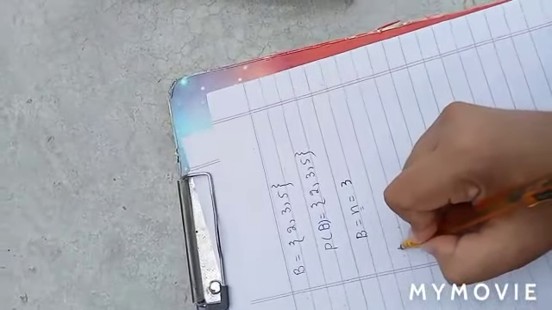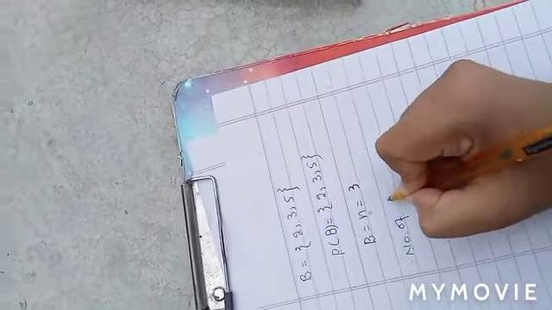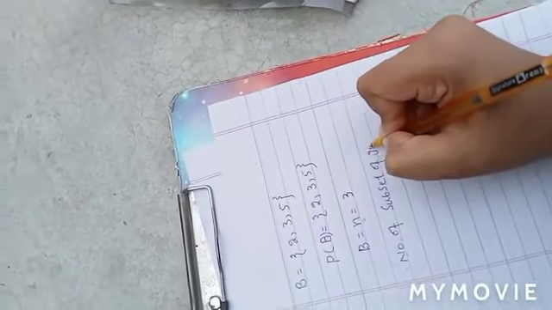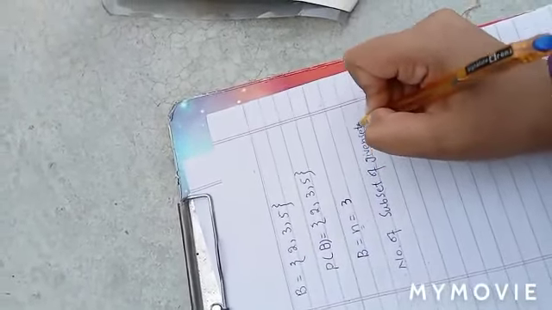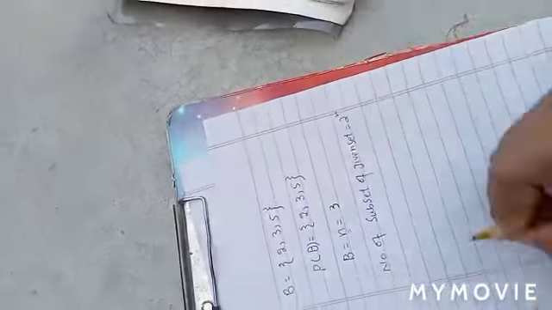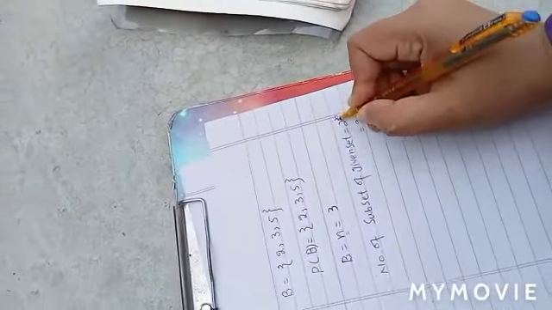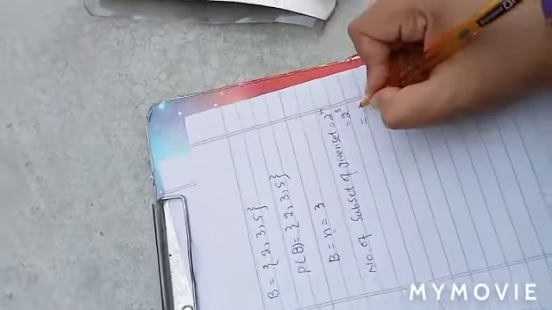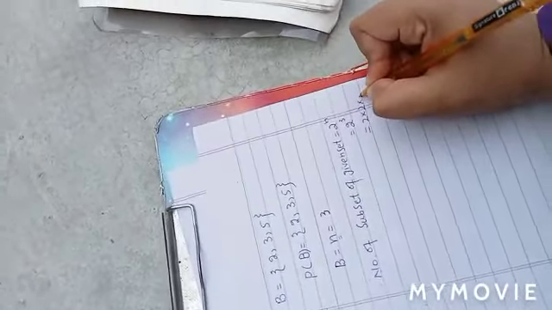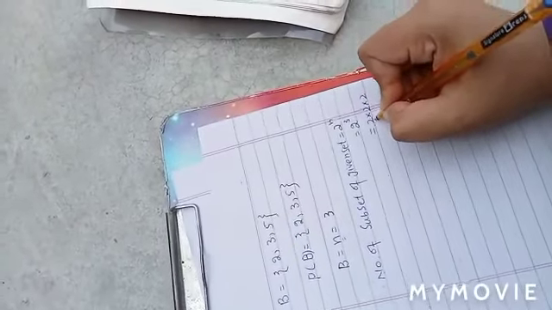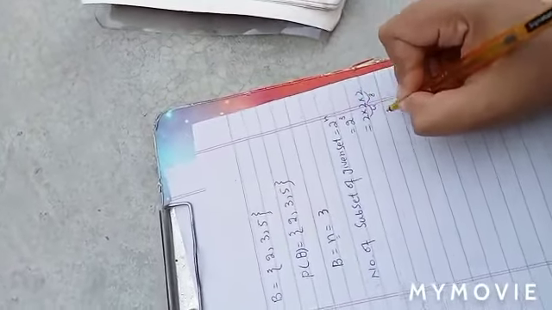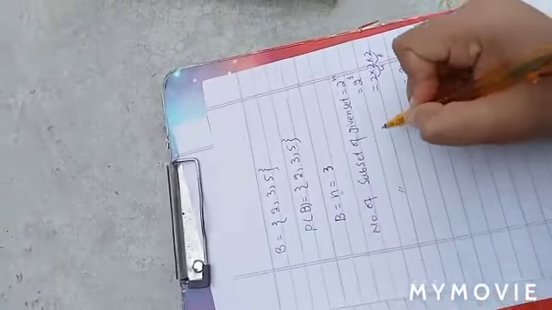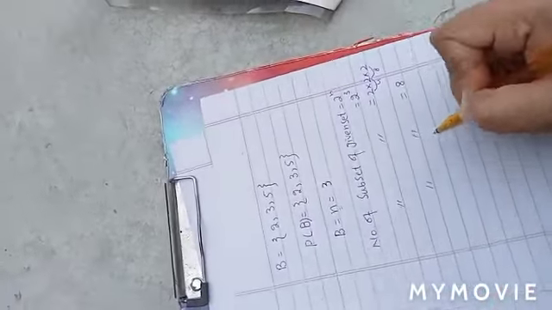Now find the number of subsets of the given set, which is equal to 2 power n, where n is the number of elements in the set. So 2 power 3 means 2 multiplied by 2 multiplied by 2: 2 times 2 is 4, and 4 times 2 is 8. There are 8 possible subsets of the given set.